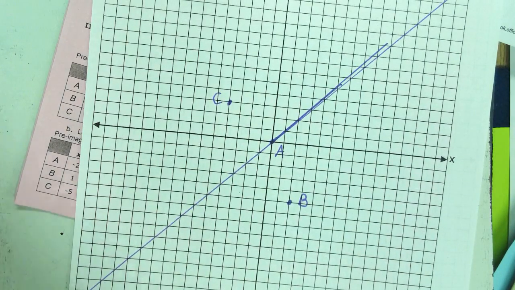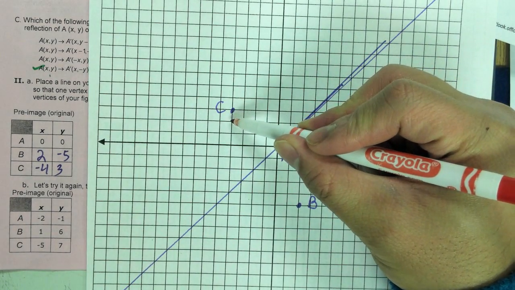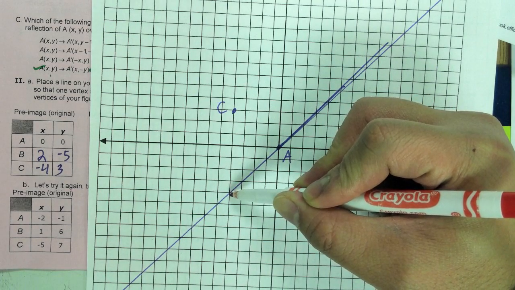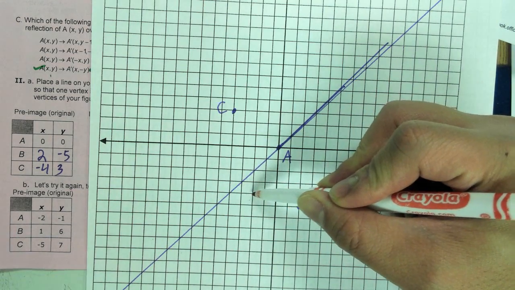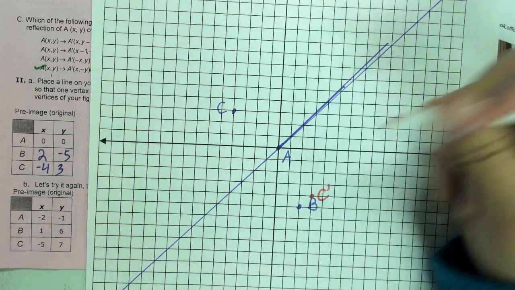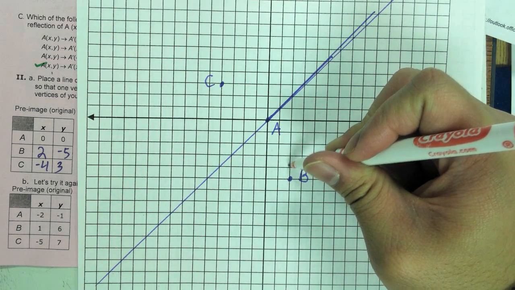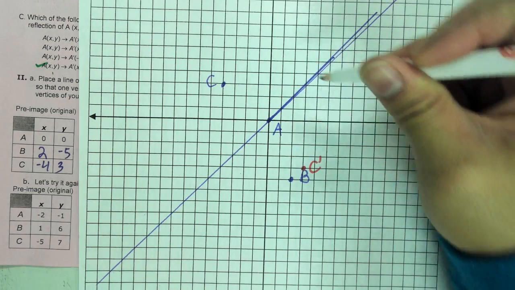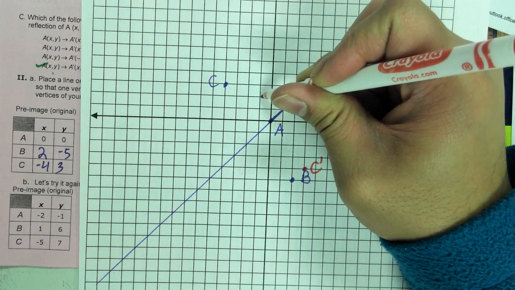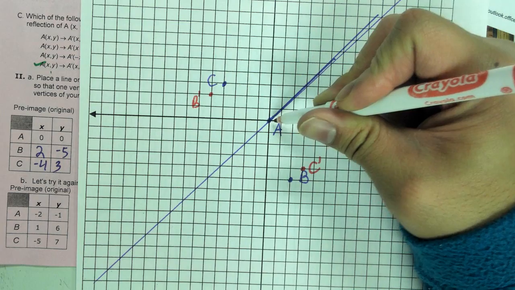The way we do that is when you count from C, you count 1, 2, 3, 4, 5, 6, 7 to hit that line. You then change directions: 1, 2, 3, 4, 5, 6, 7 to find C prime. Do the same for B: 1, 2, 3, 4, 5, 6, 7. Just so happens to be 7. We change directions: 1, 2, 3, 4, 5, 6, 7. B prime.